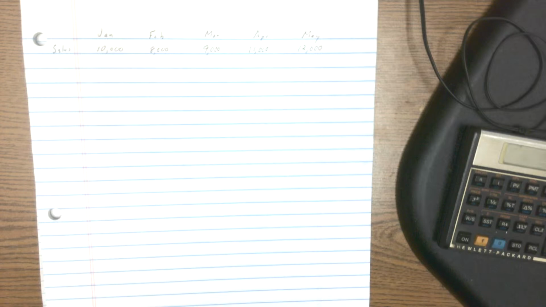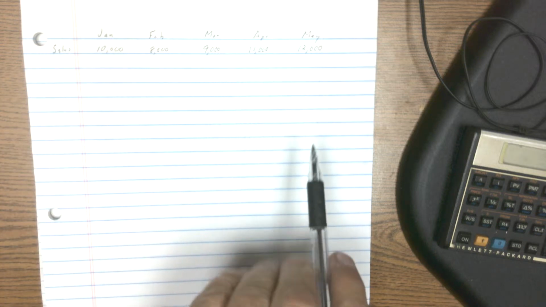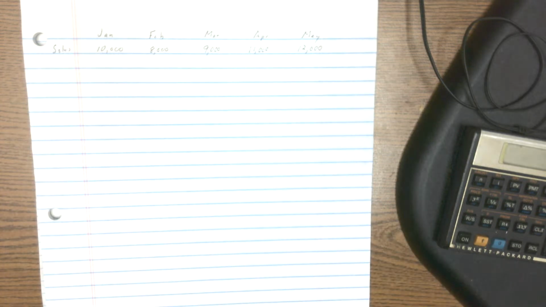But for our example here, we're going to start with a production budget, and we are forecasting sales for the first quarter of 10,000 units in January, 8,000 units in February, 9,000 units in March. And then you'll notice that beyond the first quarter, I have April and May's sales forecast here of 11,000 for April and 12,000 for May.